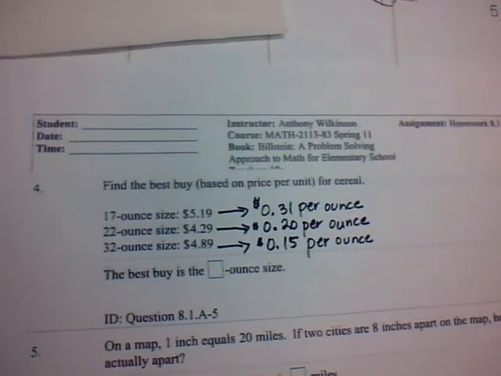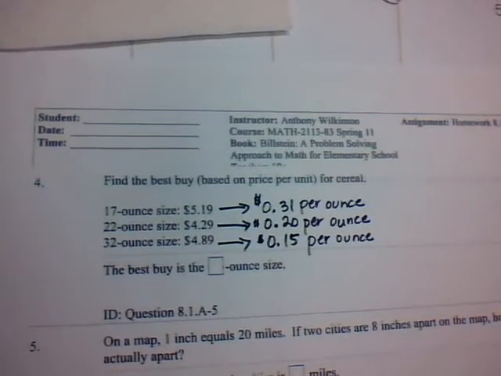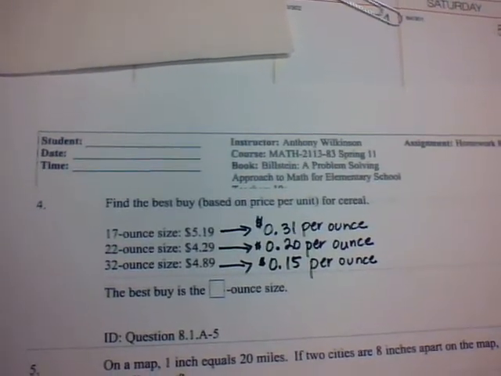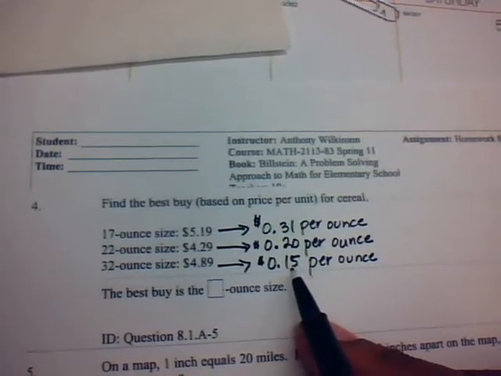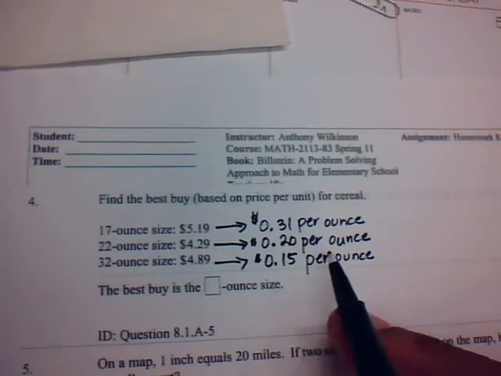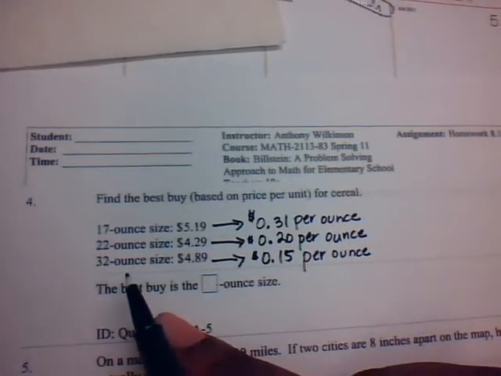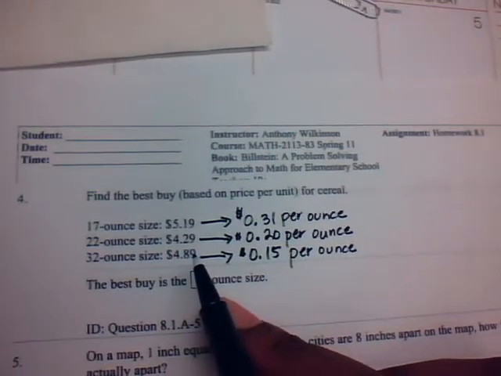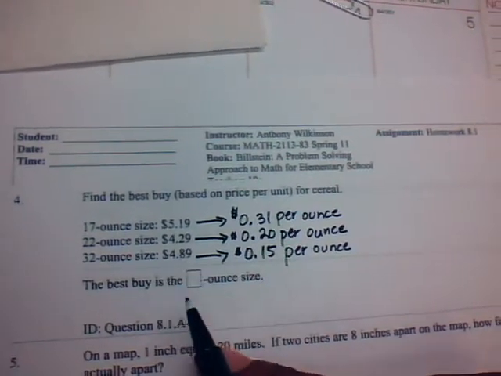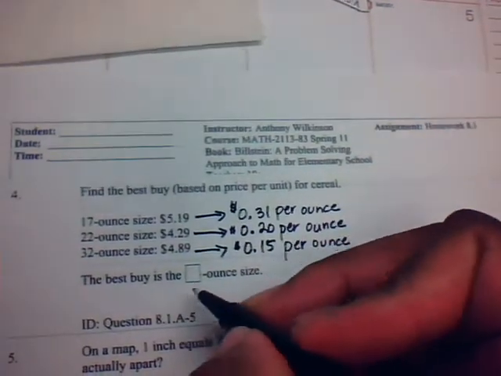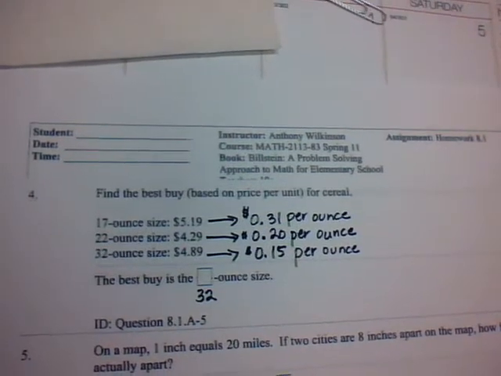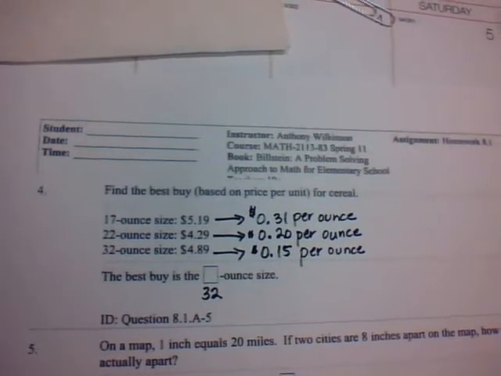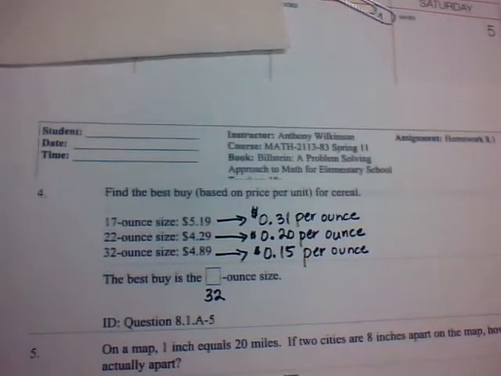And then we compare those unit prices to find out which one is the cheapest. Here the cheapest one is 15 cents per ounce. So this one, the 32-ounce size at $4.89, would be the best buy of the three. So here we just type in the number 32, because the best buy is the 32-ounce size at $4.89.